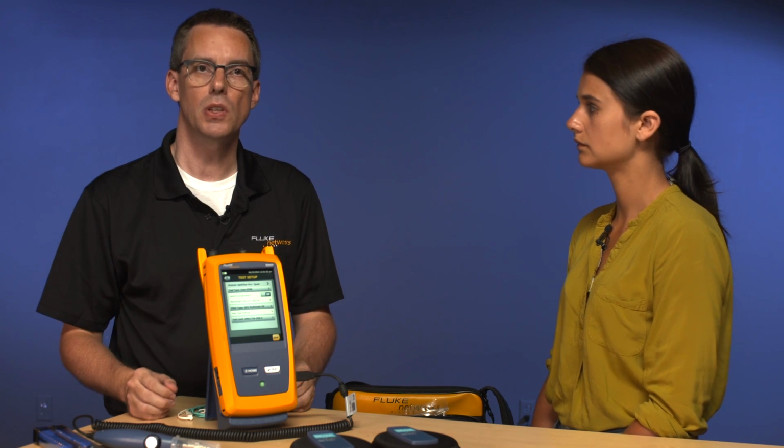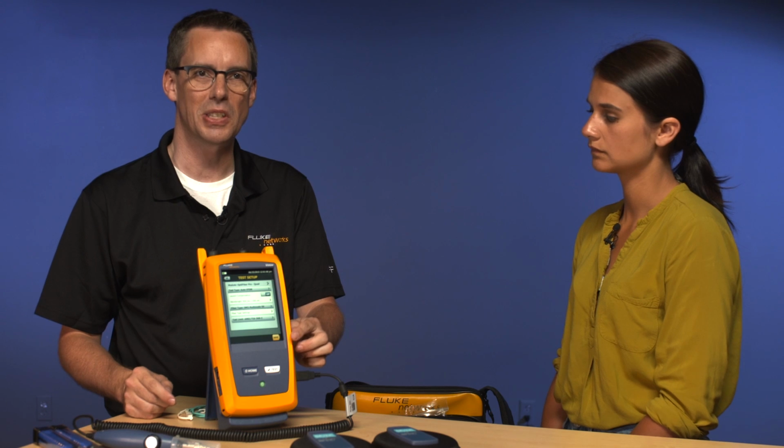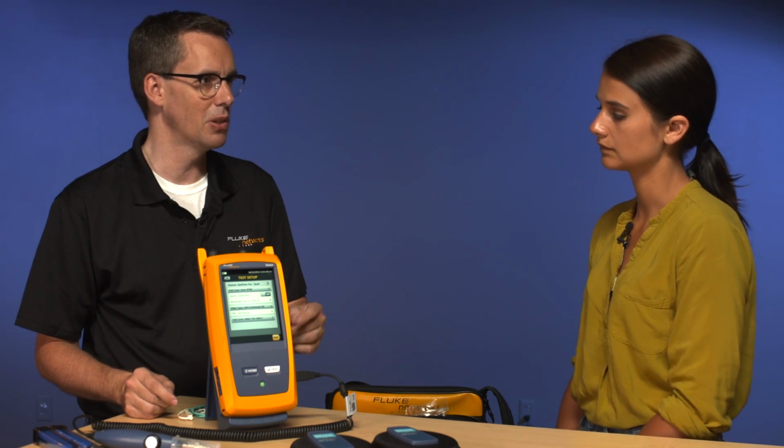So the next bit that we're going to do is the launch compensation. But here's one little catch. Don't forget to tap the Save button down here on the right-hand side. Go ahead and tap Save. Otherwise, we don't save our configuration.